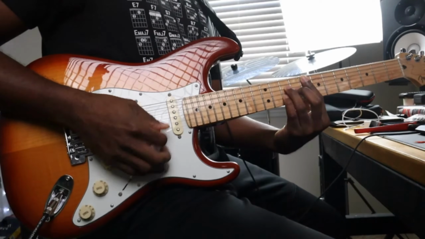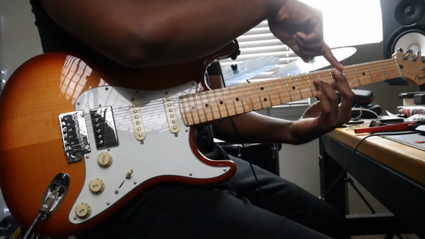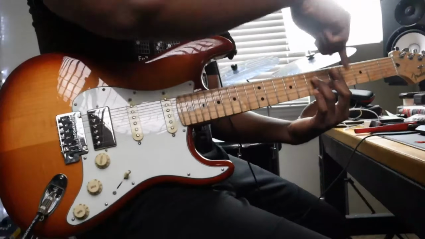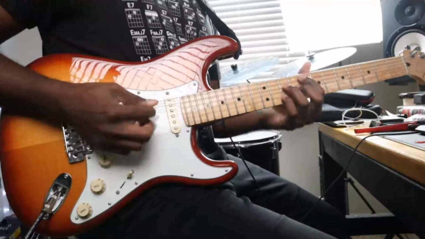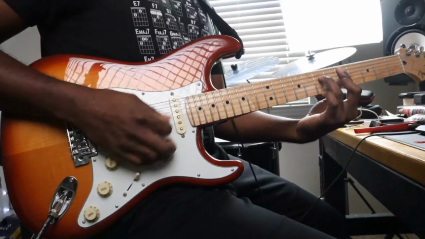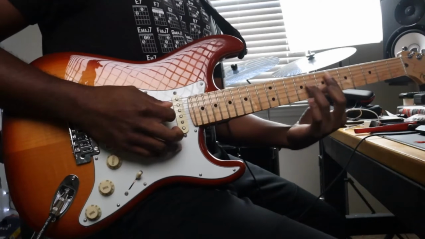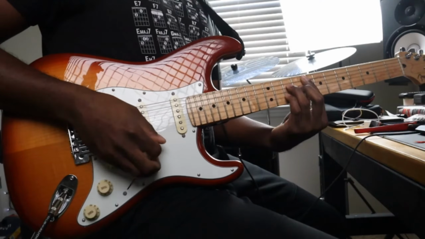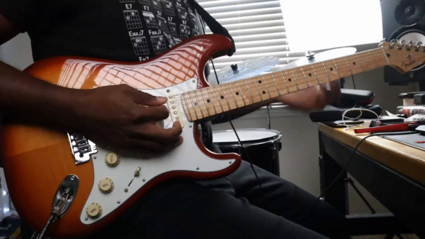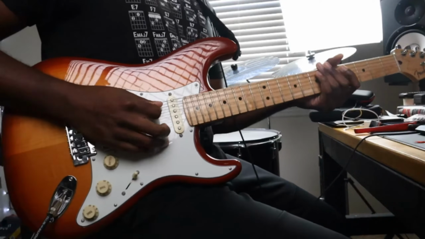Then it repeats. That little break, whatever that time is in between when one instance of the progression ends and you start over back at the top, is called your turnaround. So you could fill that turnaround in with more chords. Maybe you go D minor 7, E minor 7 to get back to the beginning of the progression. Or what you can do is fill that in with little licks.